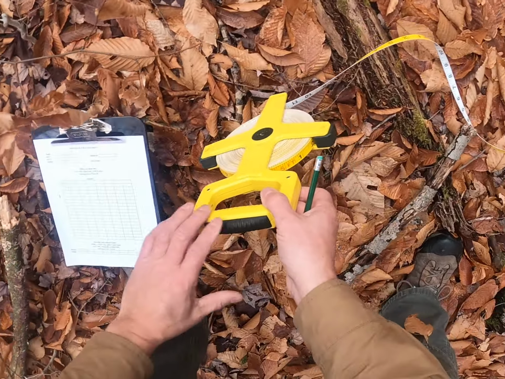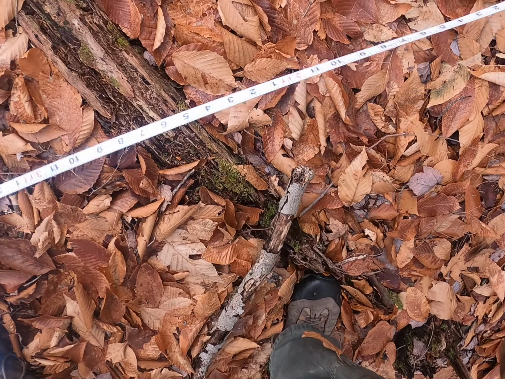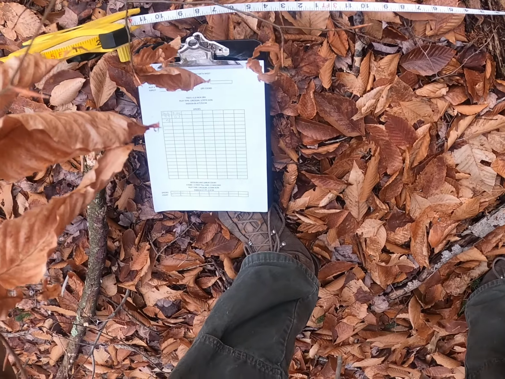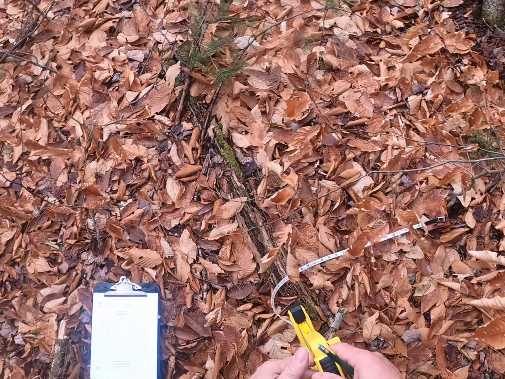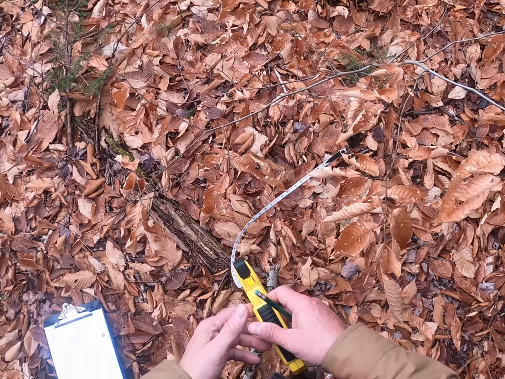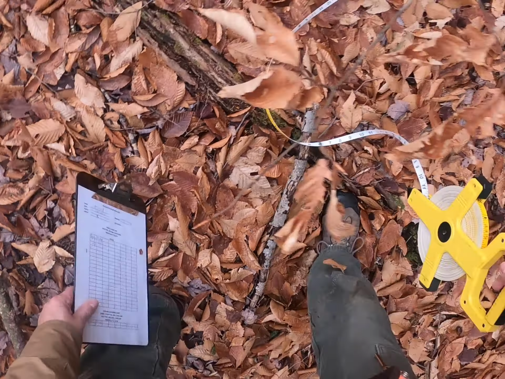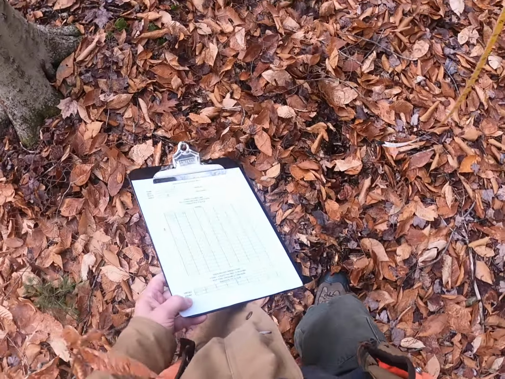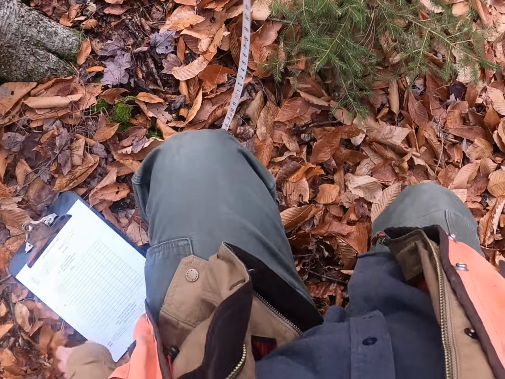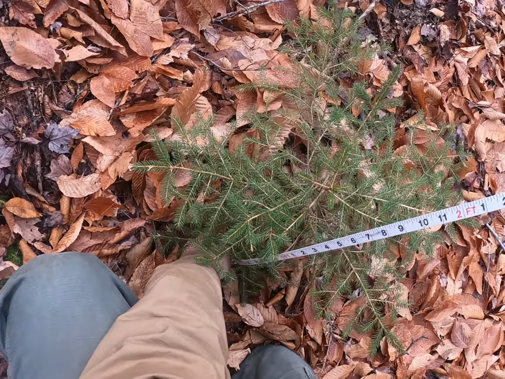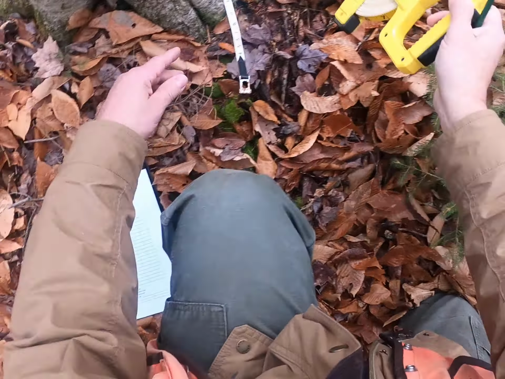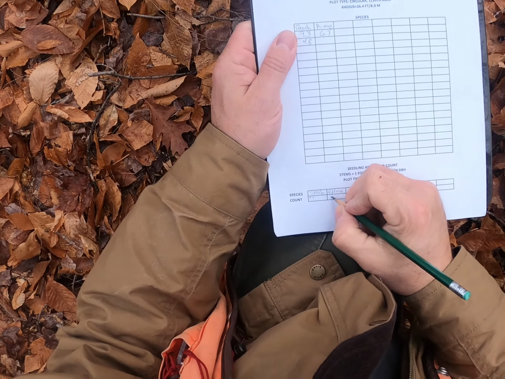All right, and so 1/1000th of an acre isn't a very big circle. Even this little tree is out. Those spruces, even though they would be in, they're not a foot tall, so we wouldn't count them. And so we get just a relatively small number of seedlings in the 1/1000th of an acre. This spruce just makes it at a foot, so I will count it.